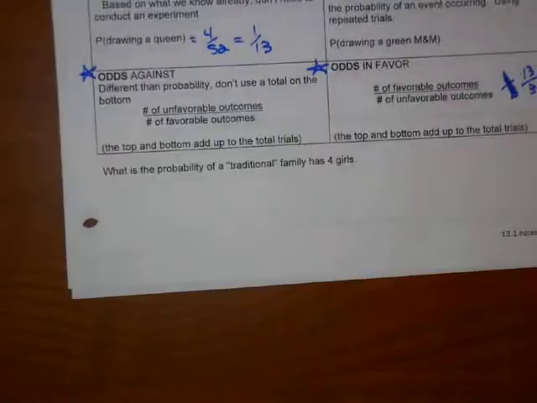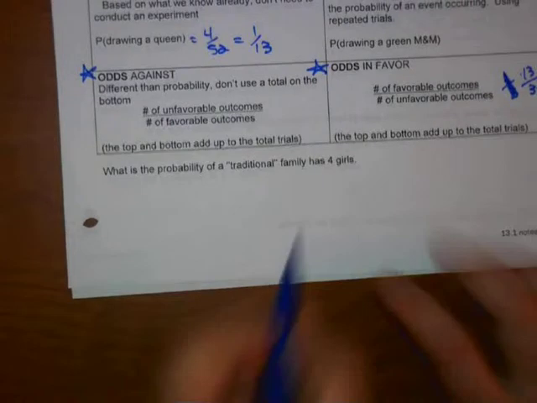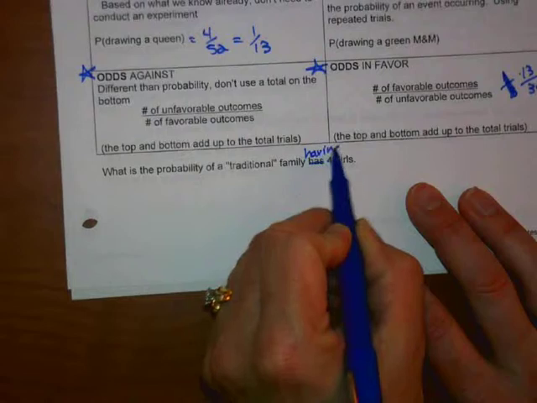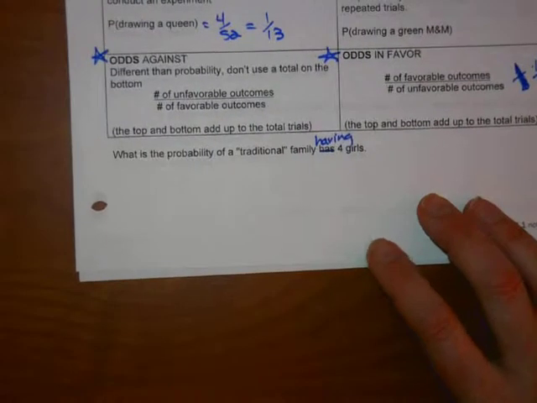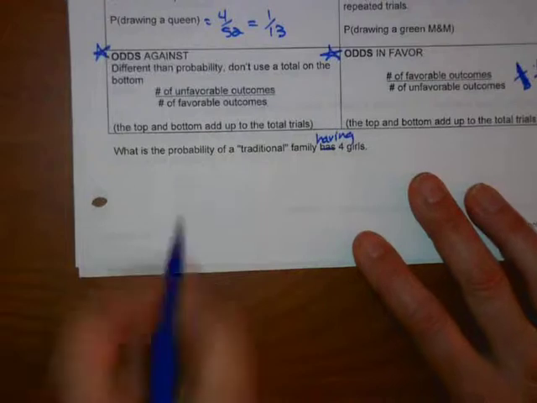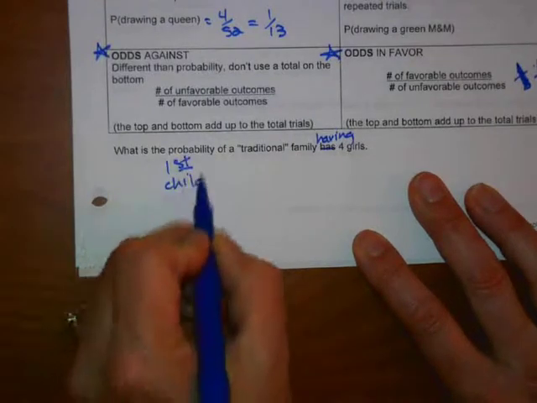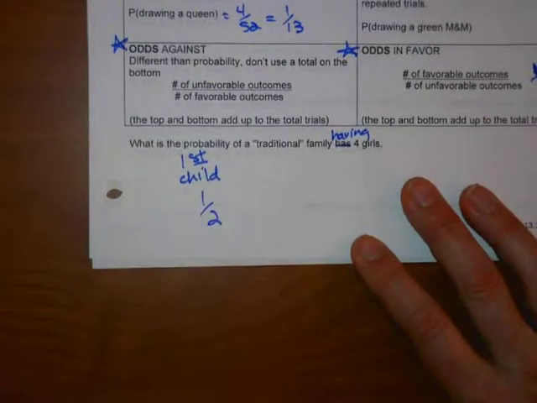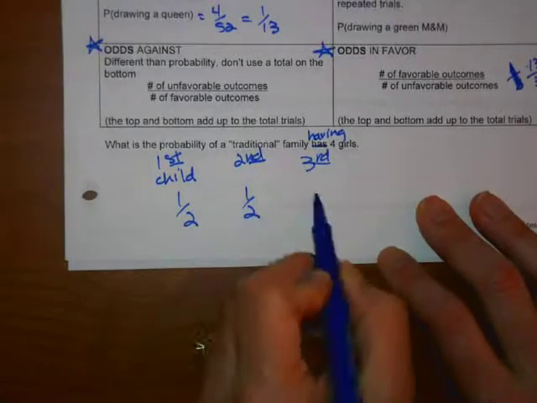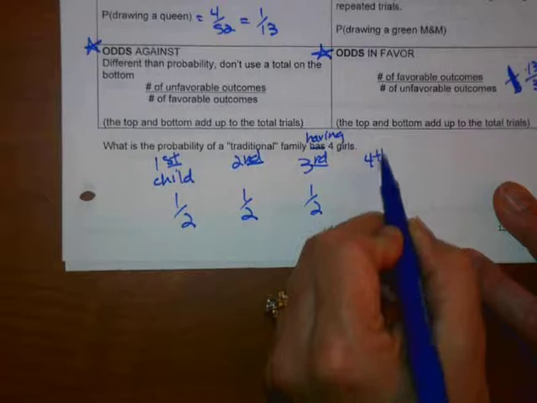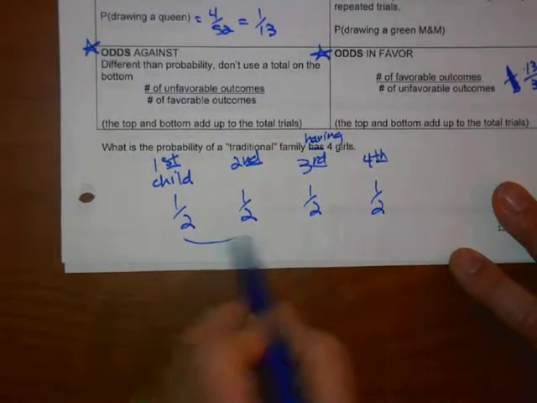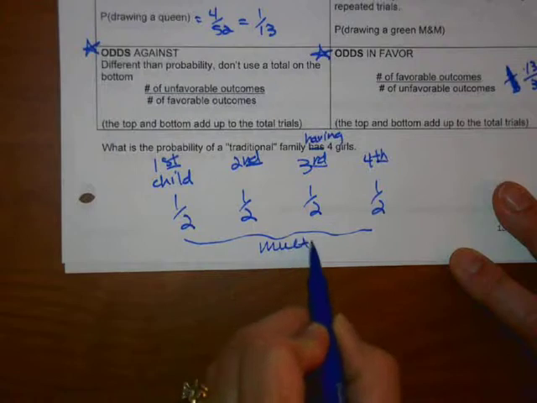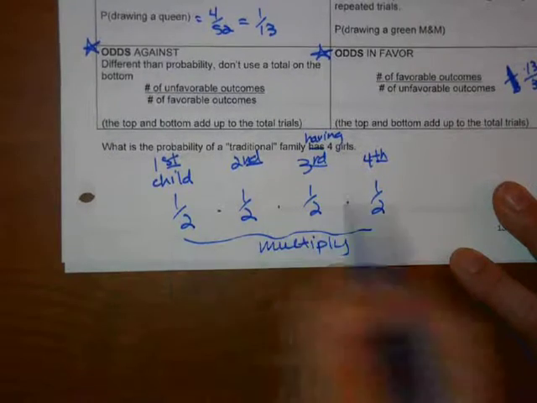So let's practice some of this stuff. What's the probability of a traditional family having 4 girls? You can't just write this with one fraction. You have to do some work to get to that answer. So look at it like this. First child, what's their chance of having a girl? 1 out of 2. Second child, what's their chance of having a girl? Third, see where I'm going? And fourth, 1 out of 2. Now you multiply these together to find out the chance of getting 4 girls.